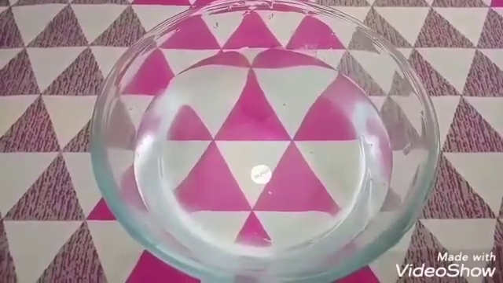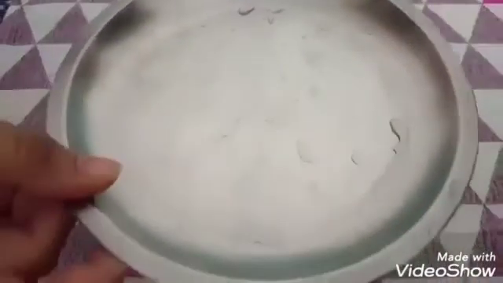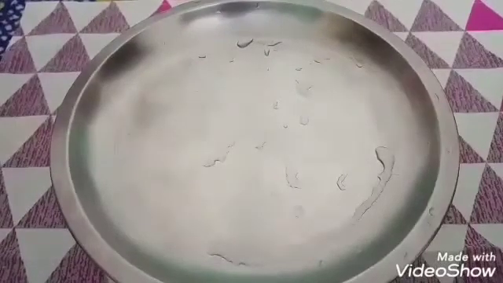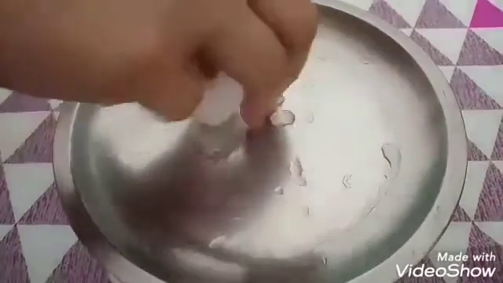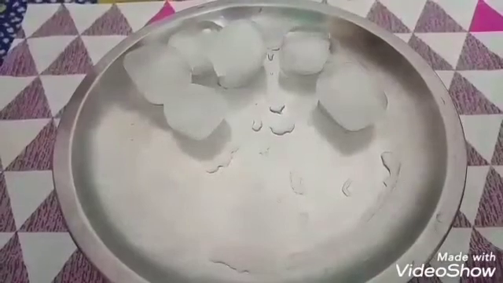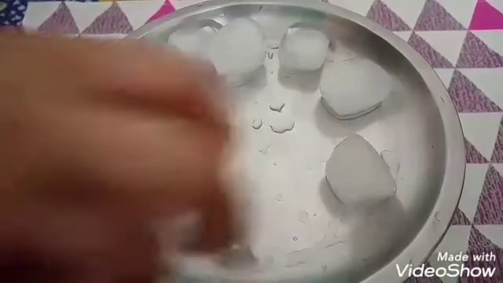For that cold layer, I will use a plate to cover it, and I have covered it, and I will use some ice also to make this cold layer. So when the water vapor hits this cold layer, the water droplets will be formed.